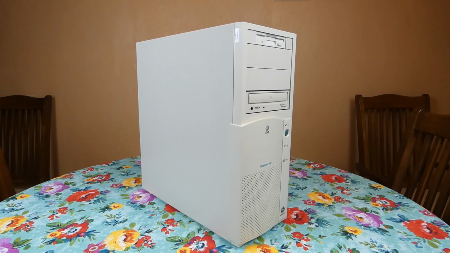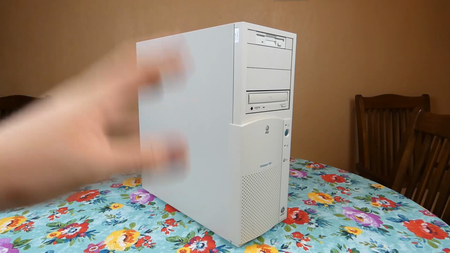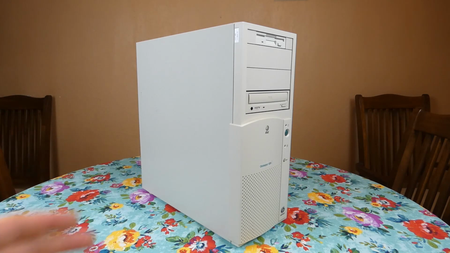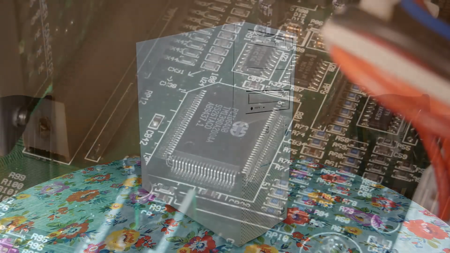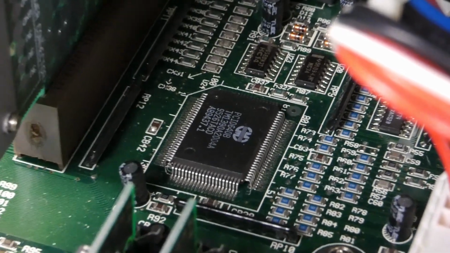And in part 1 and 2, we basically got everything cleaned up, ready to go. It was pretty much good, except in part 2, I discovered that this computer has one of the worst IDE controllers ever made built into the motherboard, and that is the CMD 640.